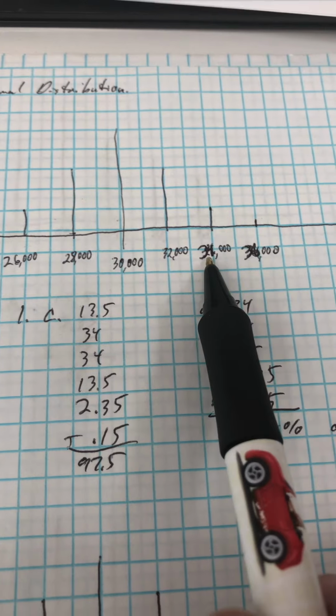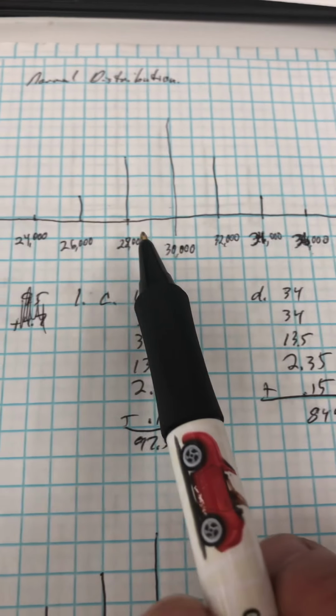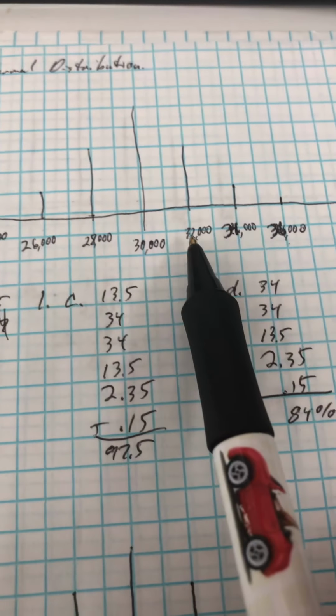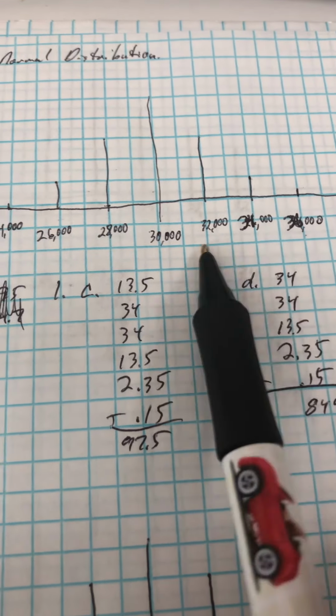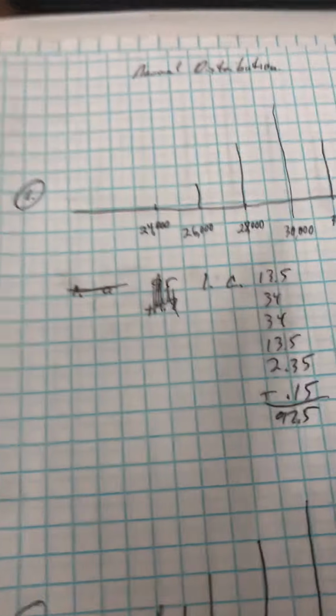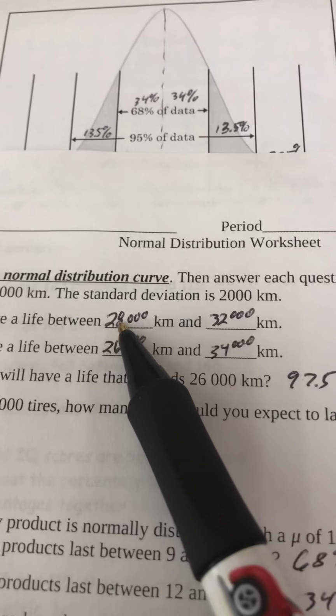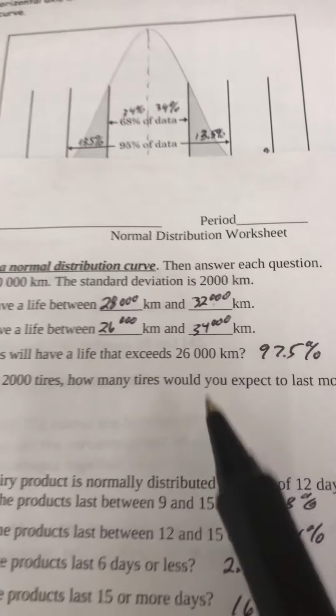Just add 2,000, subtract 2,000. So from here to here, that's that 68%. So that would be 28 to 32,000.